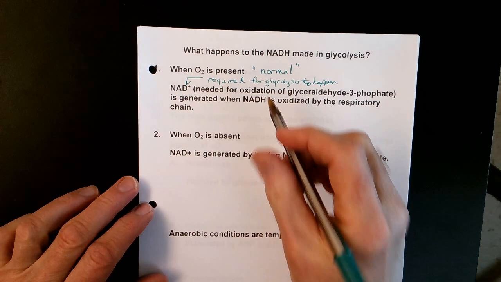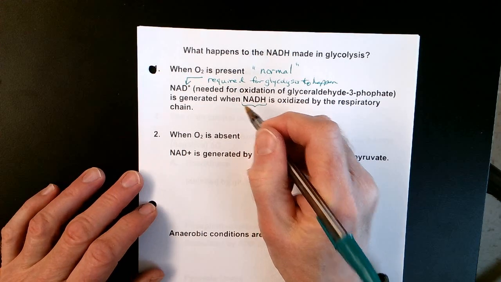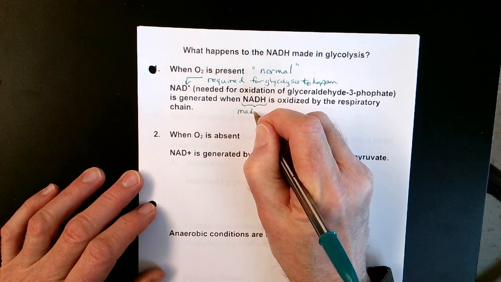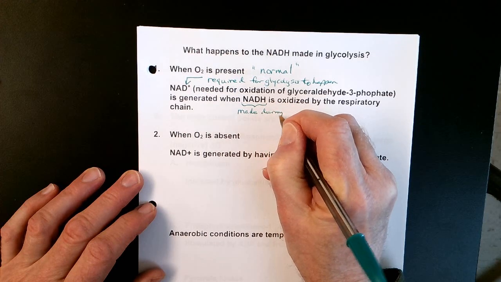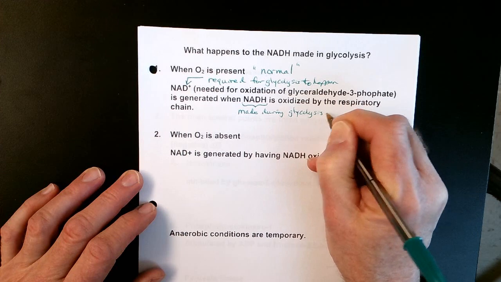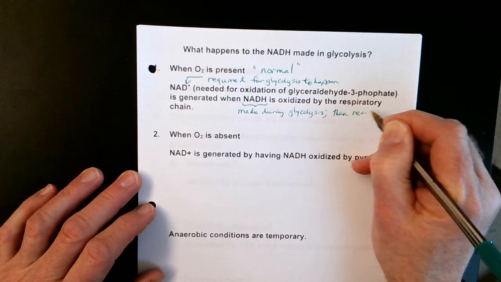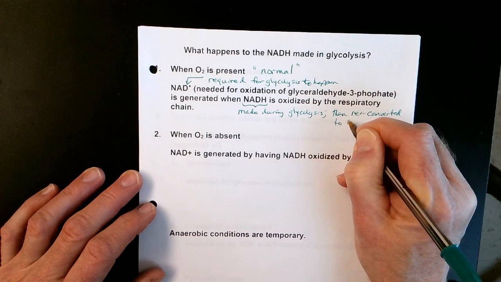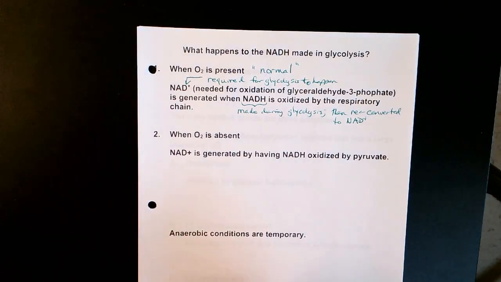Okay, now remember that NADH, the other part of this, is something which, good news, is actually made during glycolysis. However, it is then reconverted back to NAD+. Okay, this is good.